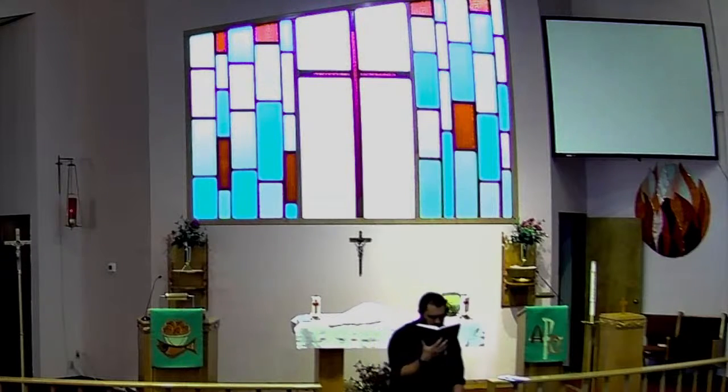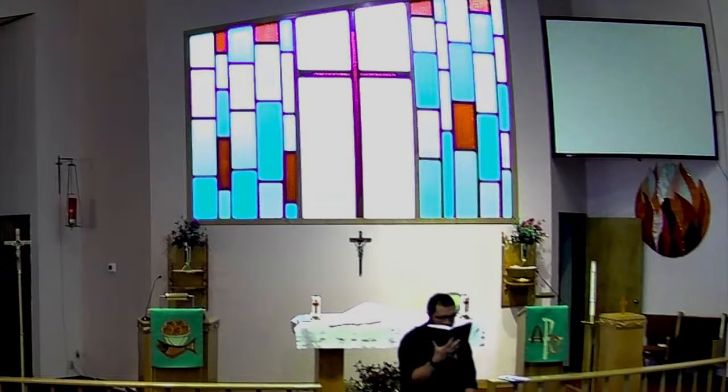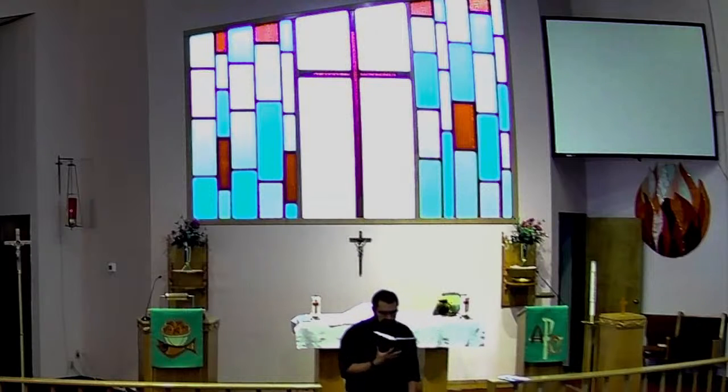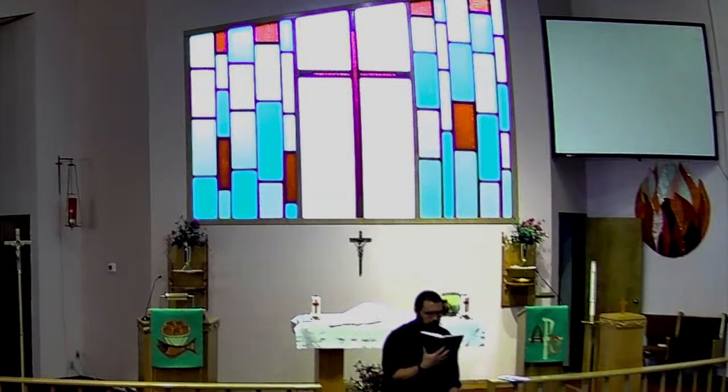Would you therefore refrain from marrying? No, my daughters, for it is exceedingly bitter for me for your sake that the hand of the Lord has gone out against me. Then they lifted up their voices and wept again. And Orpah kissed her mother-in-law, but Ruth clung to her. And she said, See, your sister-in-law has gone back to her people and to her gods.